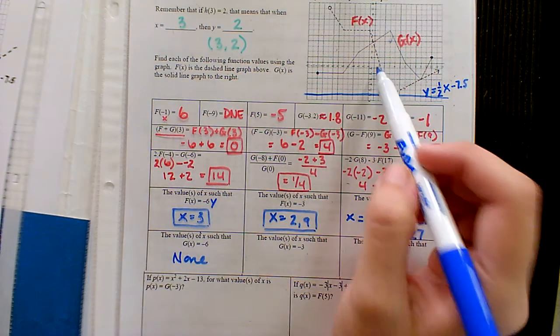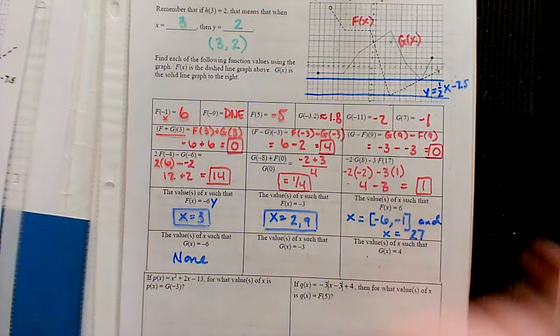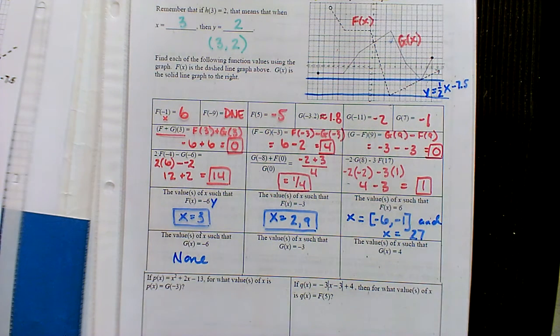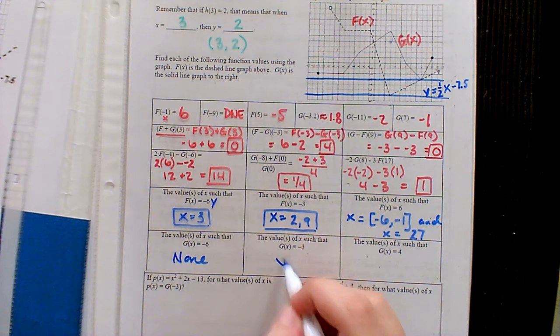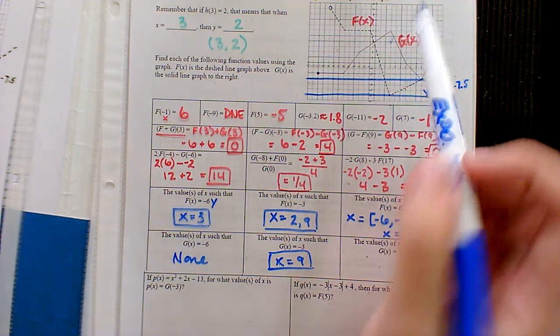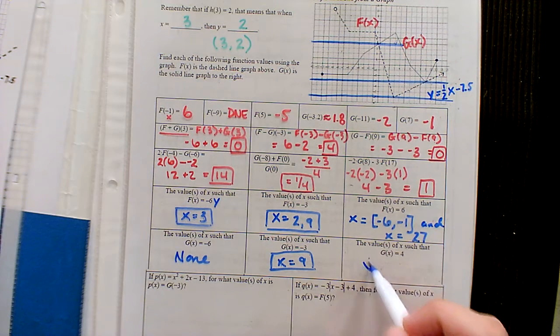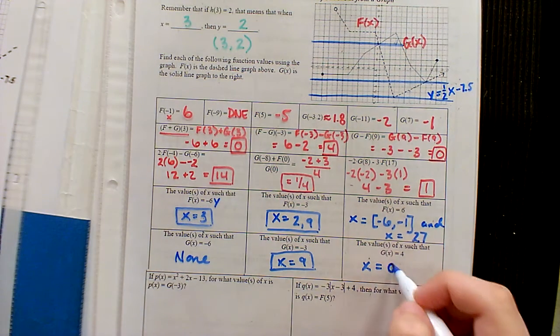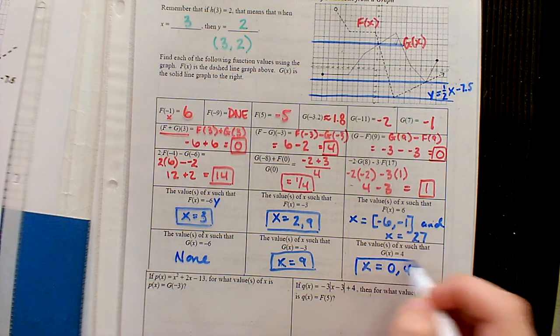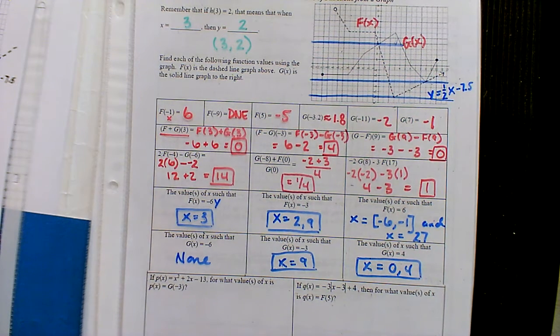What about if we did -3? Where do we touch or cross the solid graph? Go ahead, Maddie. 9, awesome. And what about 4? Where do we touch or cross the solid graph? Yeah. 0 and 4. How do we do? Good?